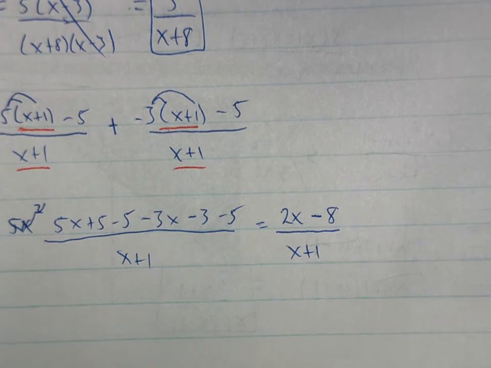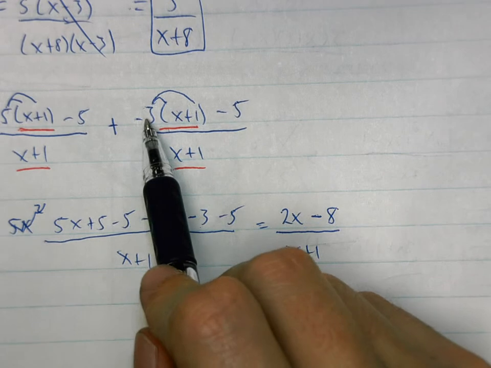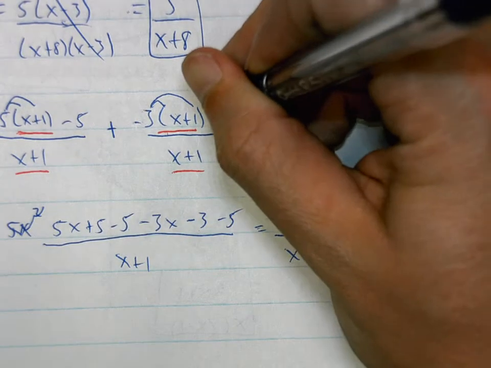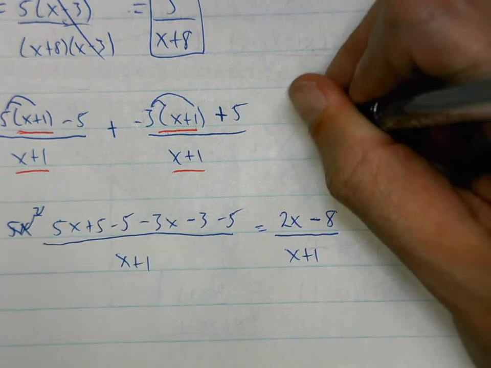Actually, you know what? I missed something. So plus a negative, I have to make that negative, and I have to change this sign. I forgot to change that sign when I made this positive. So in case you guys are wondering, here's what it looked like beforehand.